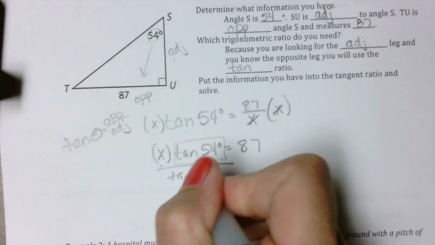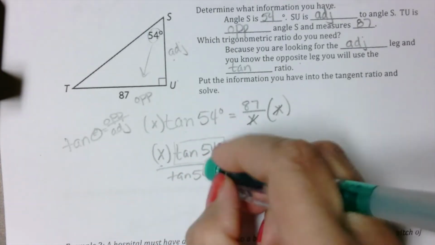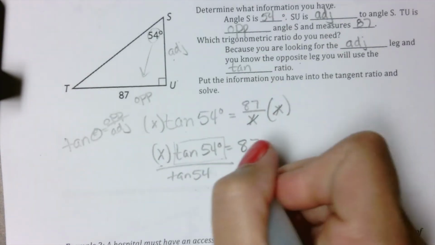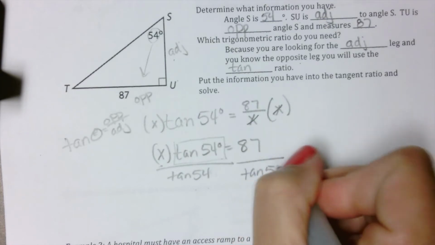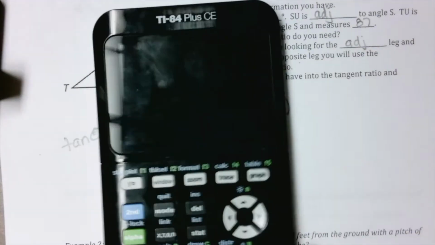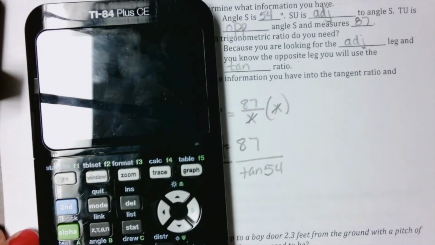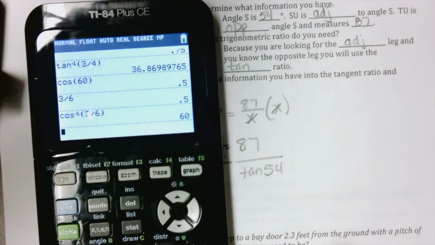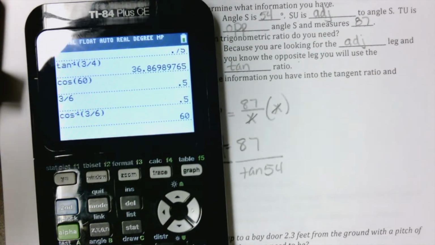So we need to divide by the tangent of 54. And if we divide this side of the equation, we have to divide the other side of the equation by the tangent of 54. So those two things cancel each other out, and they leave X by itself. And then we just take our calculator, and we could do this without a calculator, but in order to do it without a calculator, you've got to have this giant set of tables, and we don't have those tables. So let's get my calculator so you can see it. And we're going to take 87, and we're going to divide by the tangent of 54.